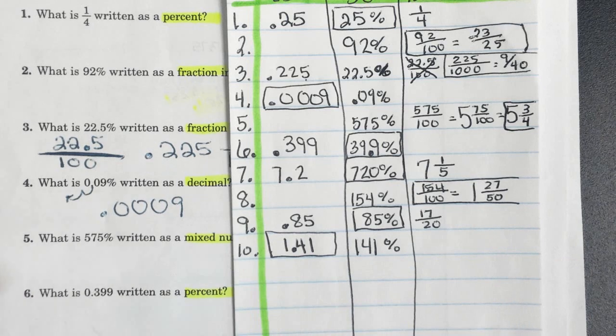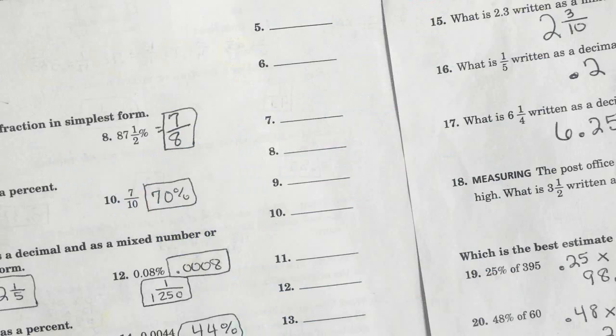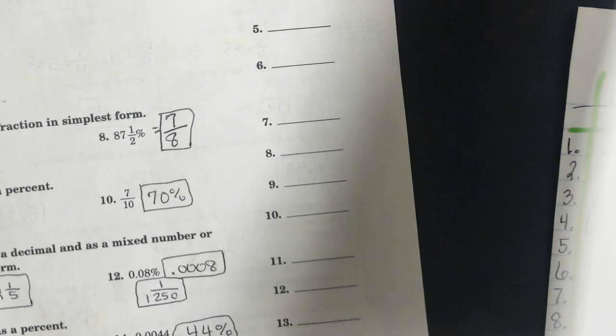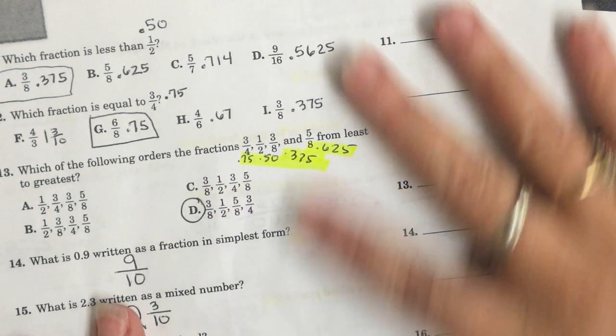Okay, I'm going to stop right there. Hopefully you are getting there or finishing up. Okay, I will now go over the back end of this worksheet.